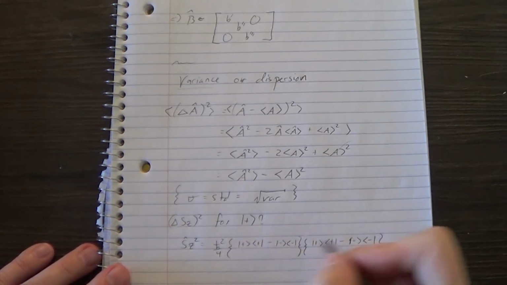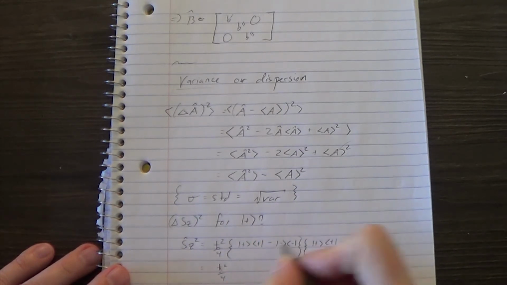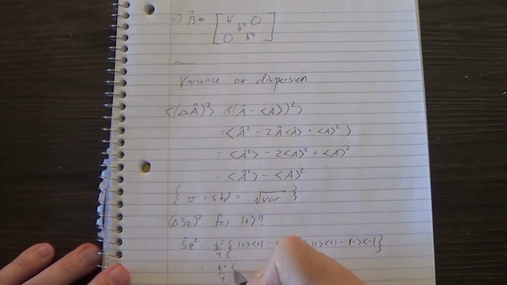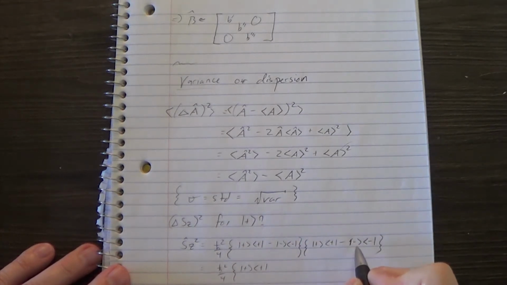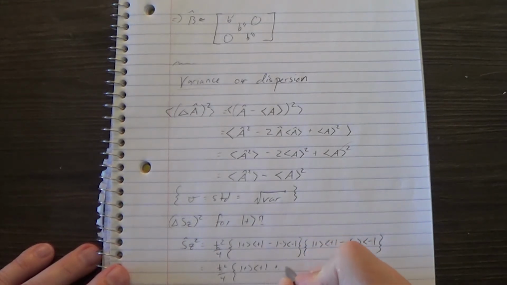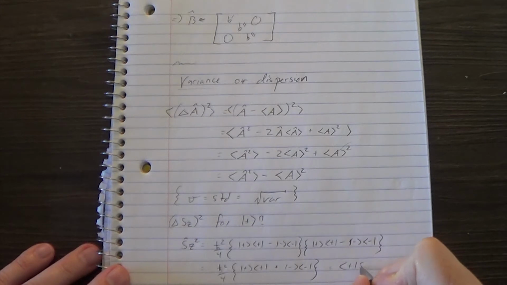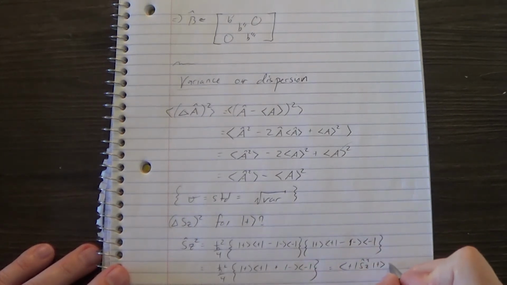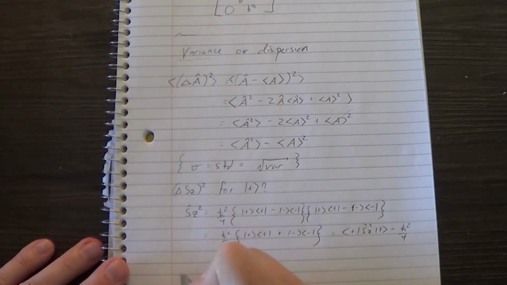Okay, so what do I get? H bar squared over 4. Nothing changes. Oh, wait a minute. No, look at that. I'm going to get plus, minus, minus. Oh, that's kind of interesting. Okay, so therefore, when I do this, if I do plus, plus on either side, what you get is just h bar squared over 4.